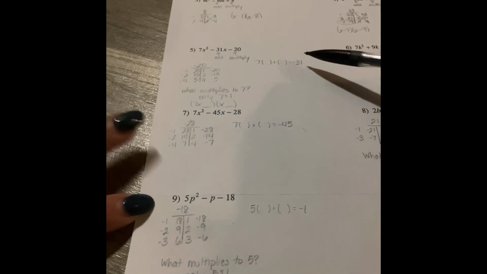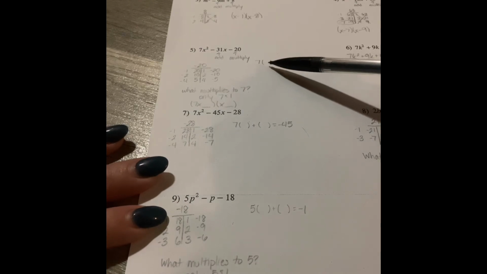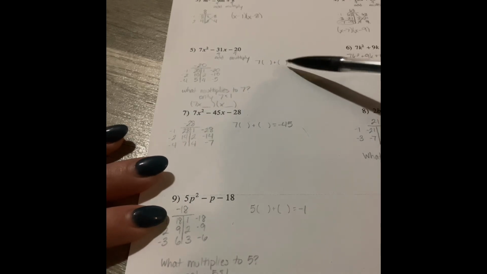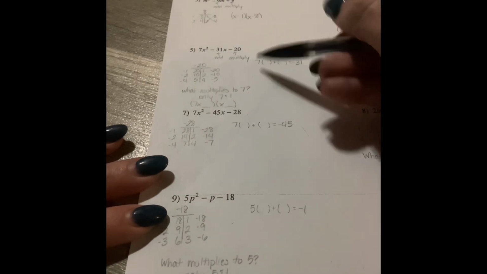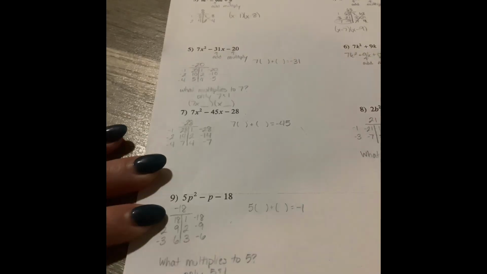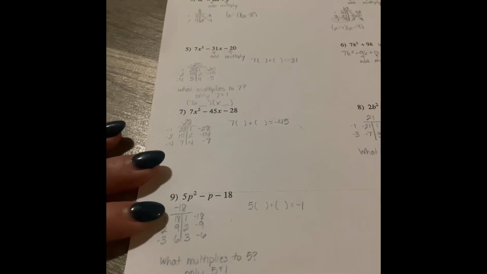And that's why I set it up like this, so you can see that one number of these options is going to get multiplied by 7. Adding your other number will give you -31. So we have 6 choices, and you can guess and check, especially when it's set up in this format. I like that. It keeps the same format. You can just plug in different numbers.